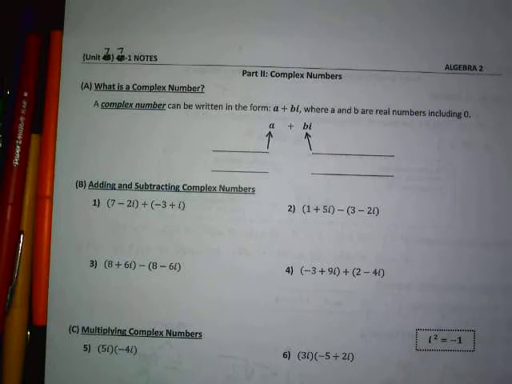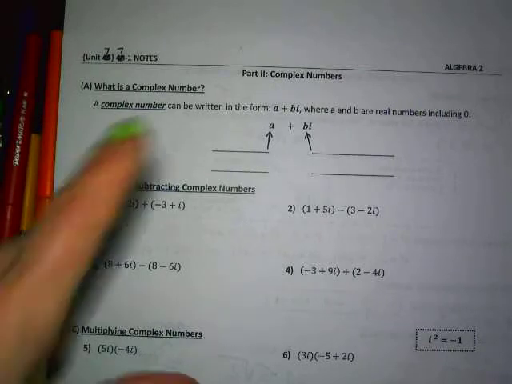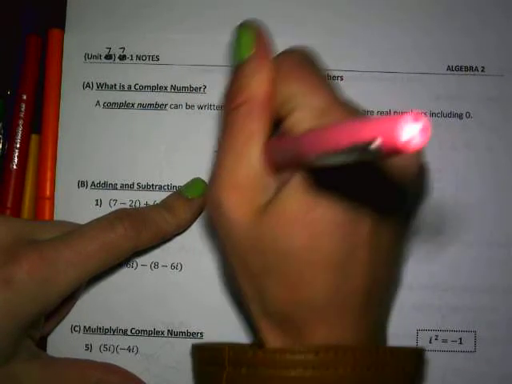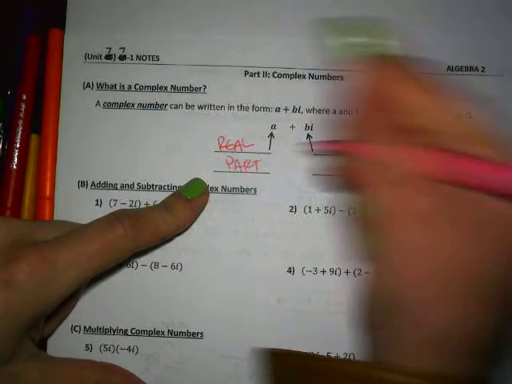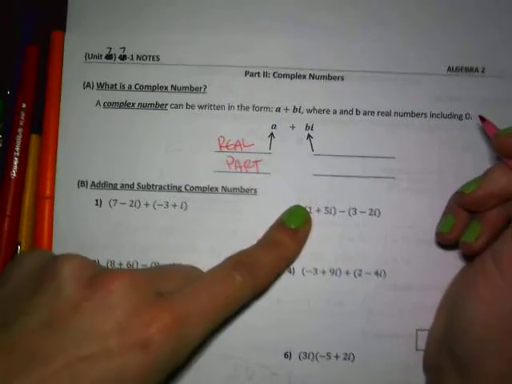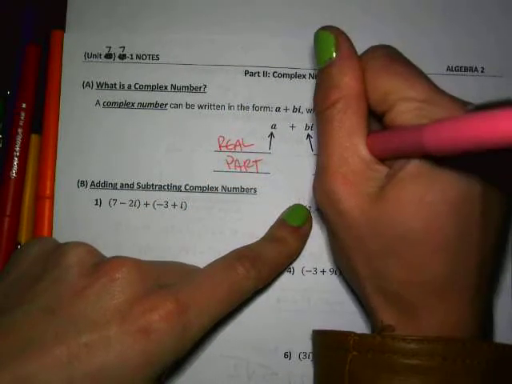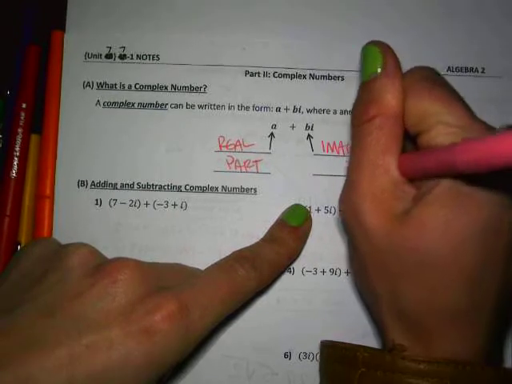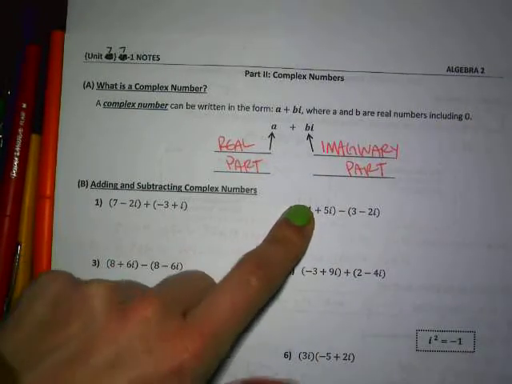All right, so today we're going to talk about complex numbers. A complex number is a number that has a real part and an imaginary part. Normally you will see the real part first. So this is the real part. And then the number with the i is the imaginary part. Real part.